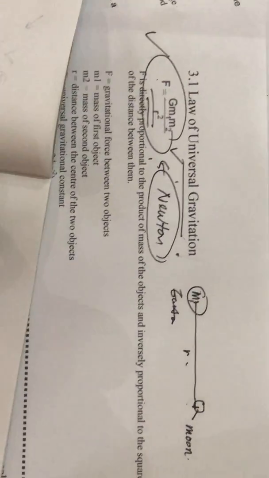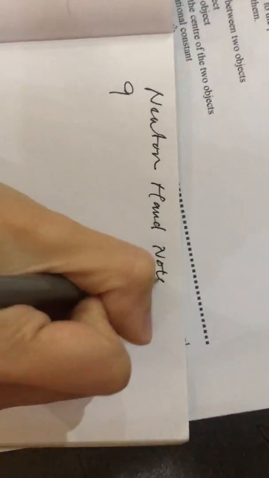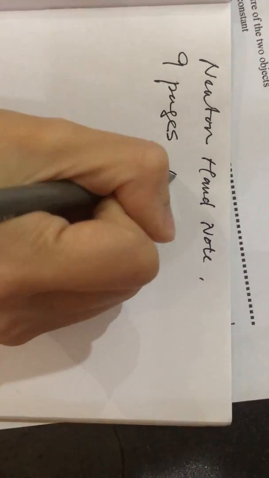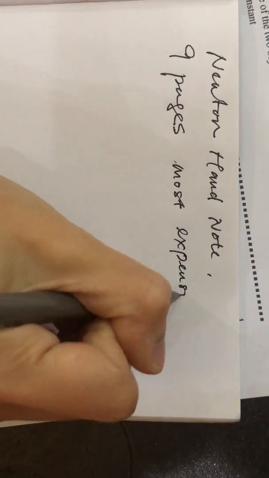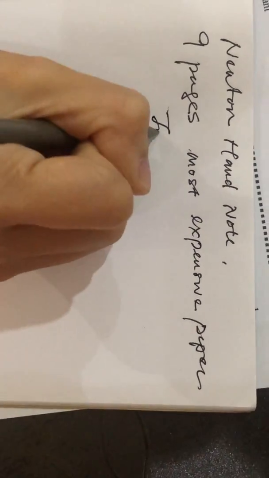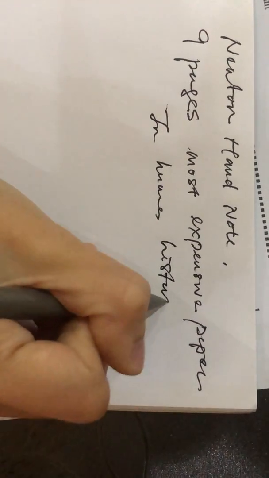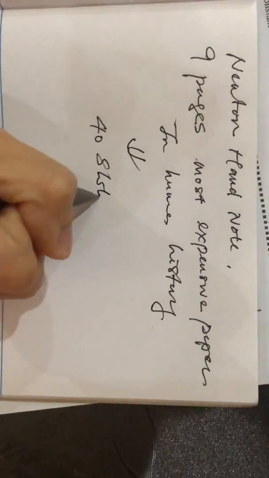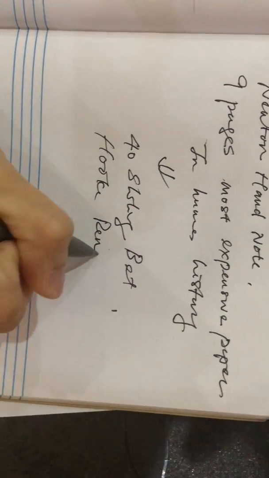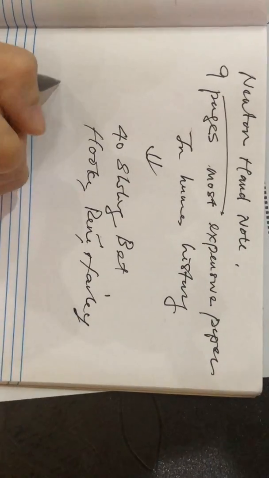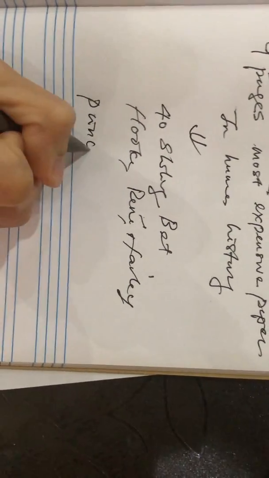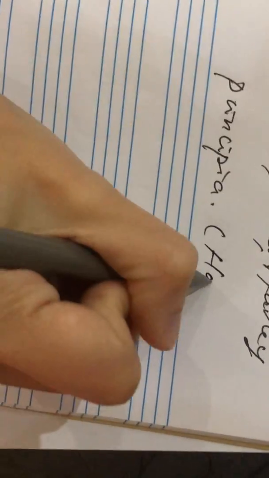So this is what we call the 9 pages paper. This is Newton's handnote, the 9 pages that are the most expensive paper in human history. And it came from the famous 40 shilling bet between 3 scientists, Hooke, Ryan, and Halley. From there, Newton published his first very famous book. We call it Principia, which was supported by Halley. The detailed history I already taught in class.